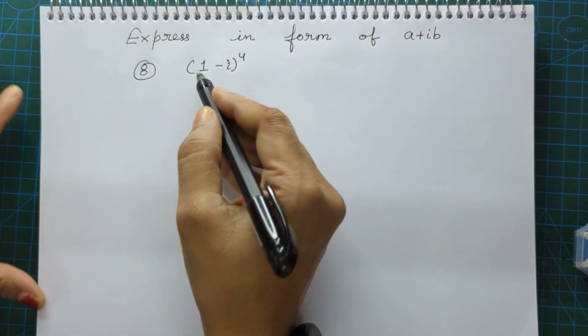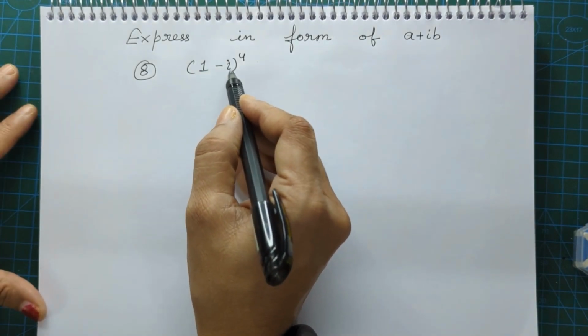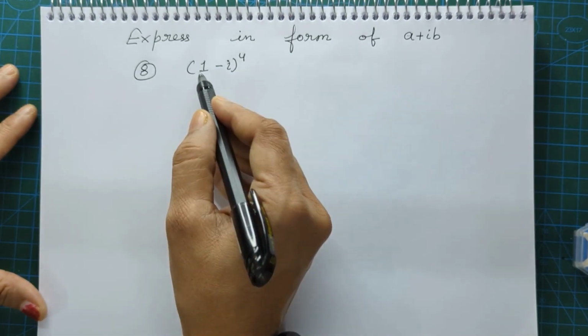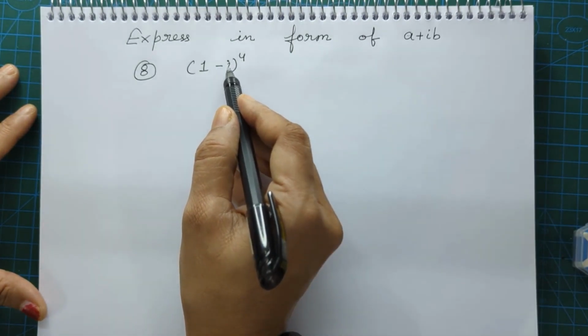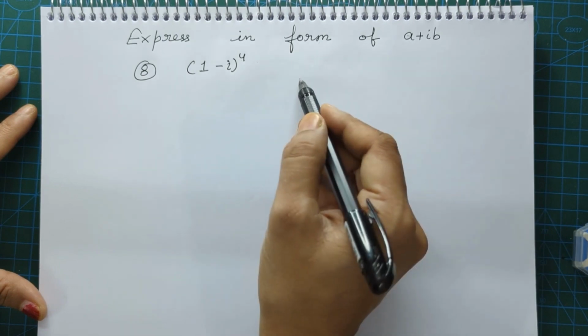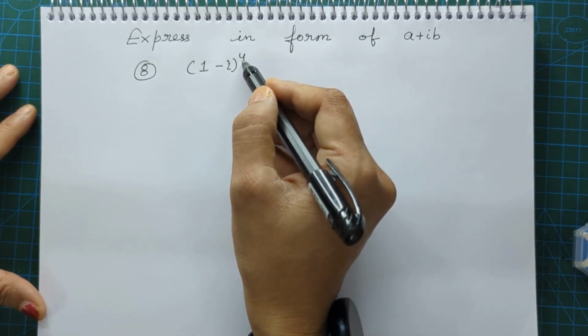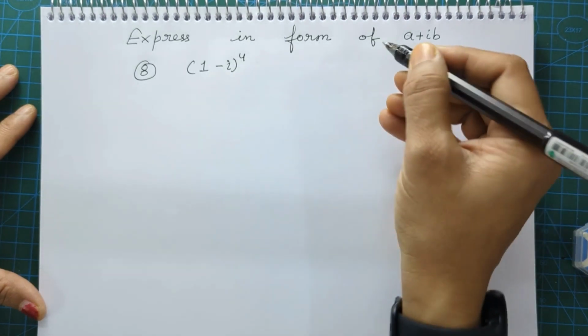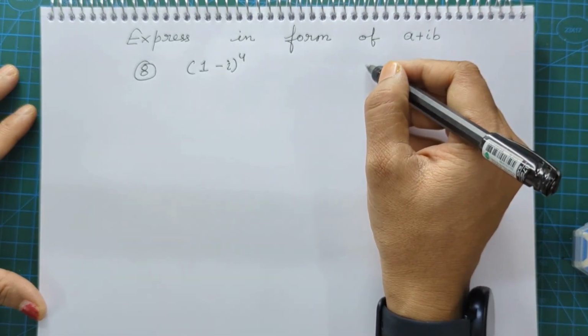The 8th question, we have to express 1 minus i to the power 4 in the form of a plus ib. First, this is in the form of a minus b to the power 4, so we have to write the expansion terms. Since it is raised to the power 4, there will be 5 expansion terms, and the expansion term coefficients we will take from Pascal's triangle.